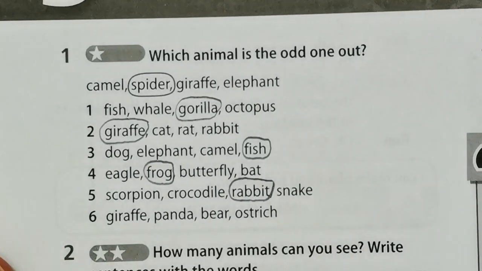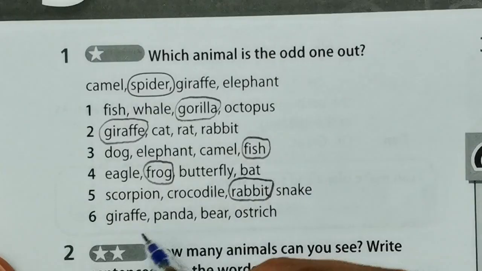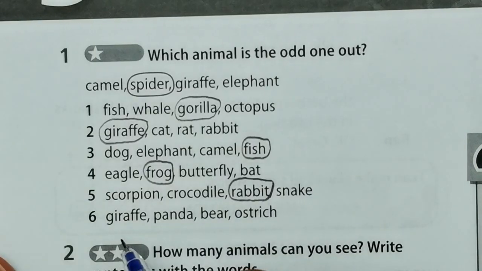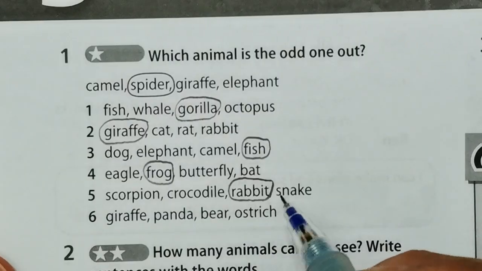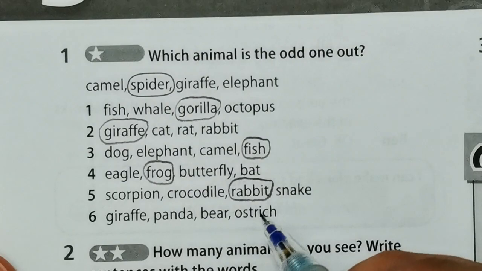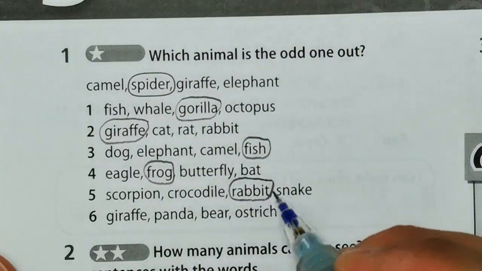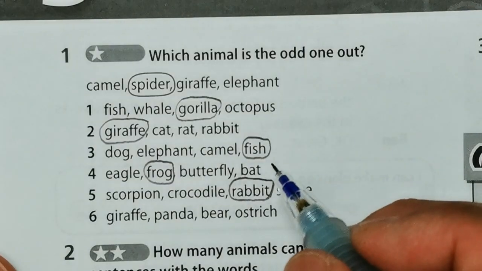And then number 6, we have giraffe, panda, bear, ostrich. So we choose ostrich because this is considered a bird, although it cannot fly. So we choose ostrich. So these three here are mammals.